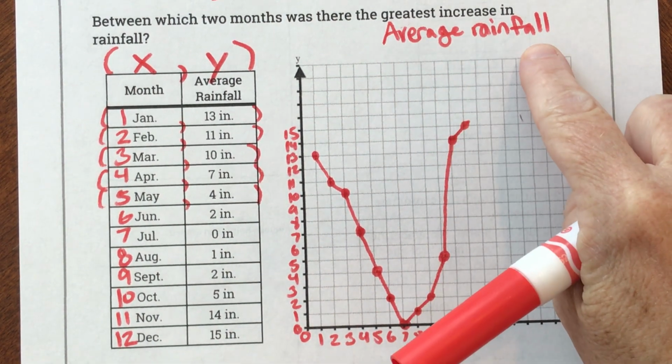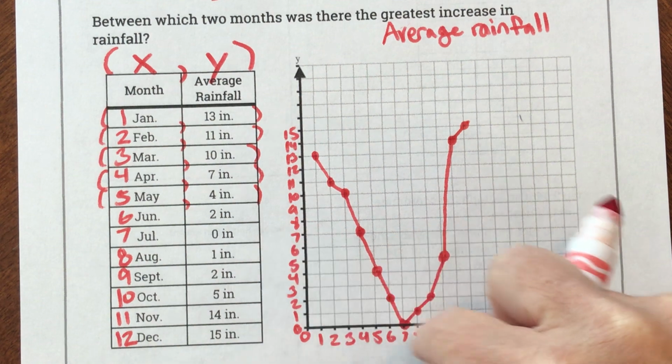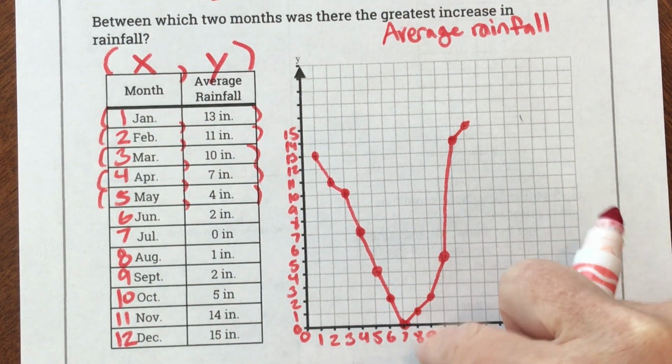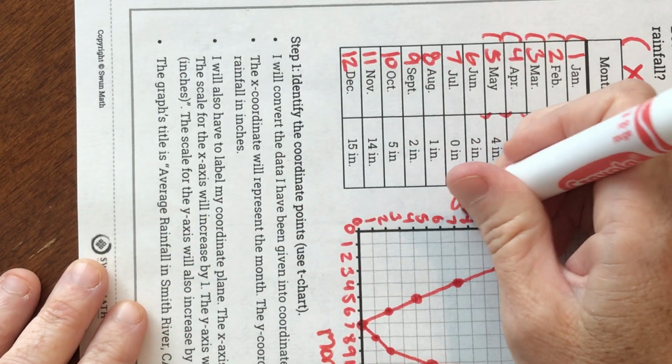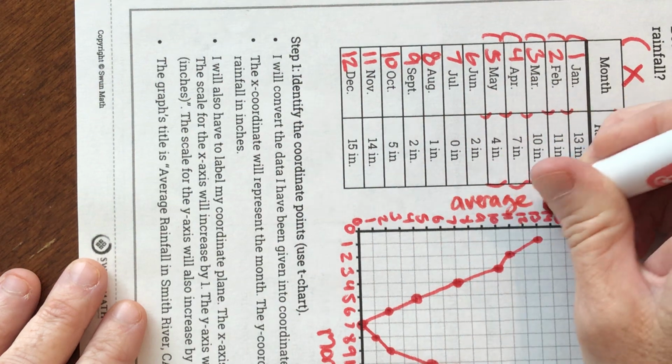Now, here was my title for my line graph. I usually want a title for my axes too. So for my X, this is the month, and for my Y, it's the average rainfall.